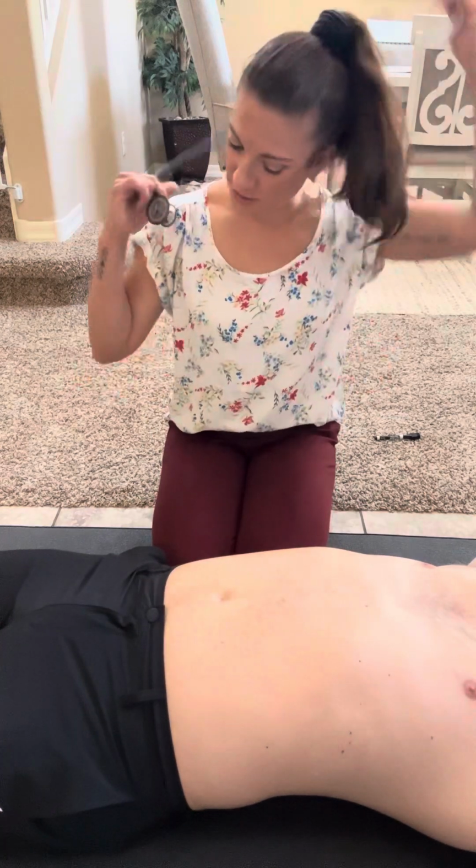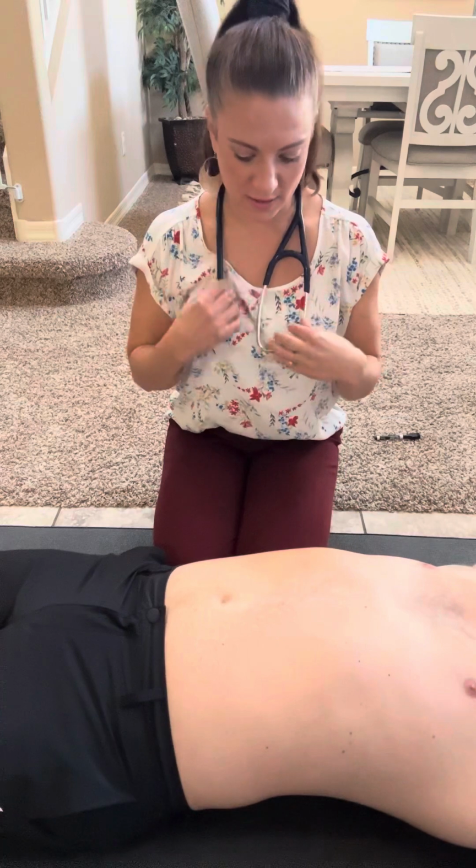So everything sounds normal. I don't note any bruits in any of the arteries that I auscultated here.